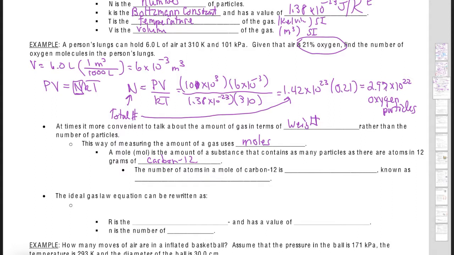Now, the number of atoms in a mole of carbon-12 is 6.022 times 10 to the 23 particles. And you guys may recognize this because this is Avogadro's number. Okay. Now we can change the equation to say PV equals nRT, right? So R is what is known as the universal gas constant. And sometimes people call this PIV NERT. Okay. Let's just say, oh, PIV NERT.